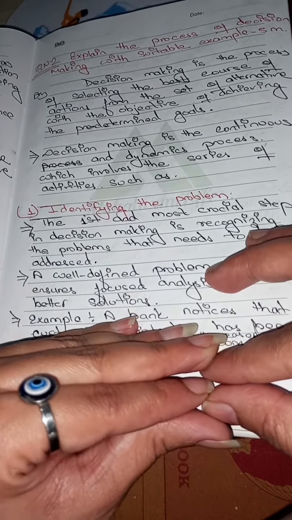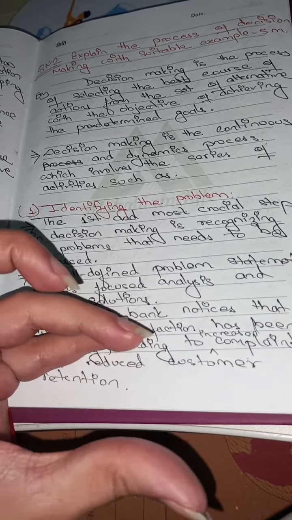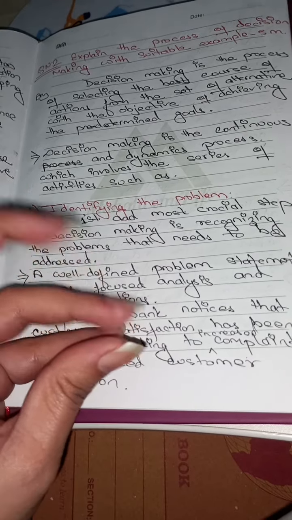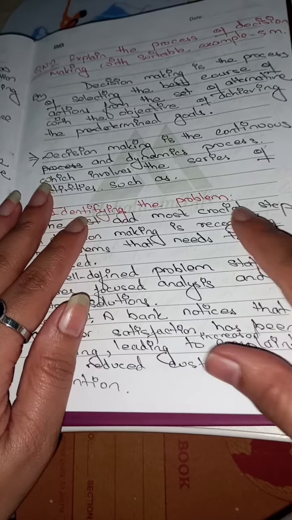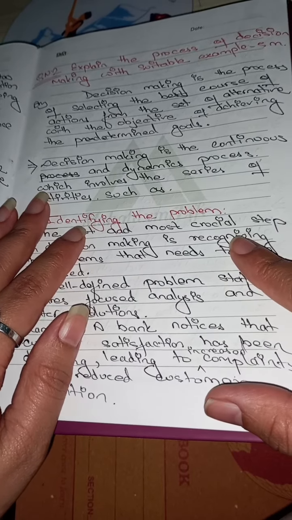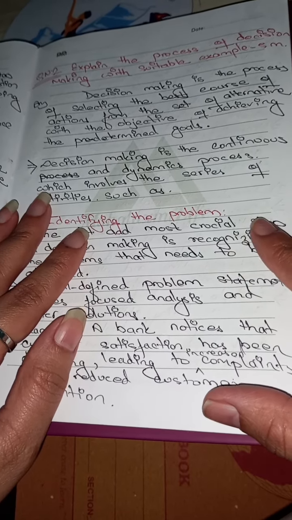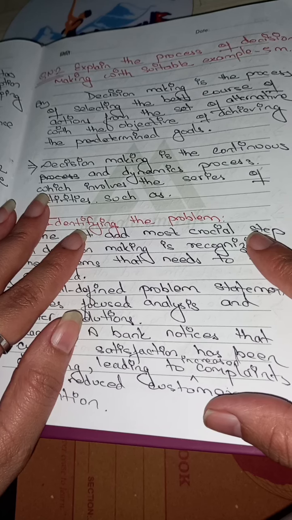Making. Today we will be dealing with one very important question, that is the process of decision making, which might be asked for 5 marks. And here we have the question: explain the process of decision making with suitable example, 5 marks.